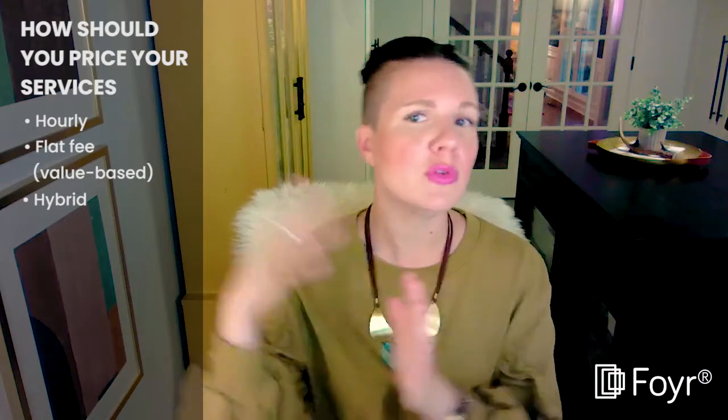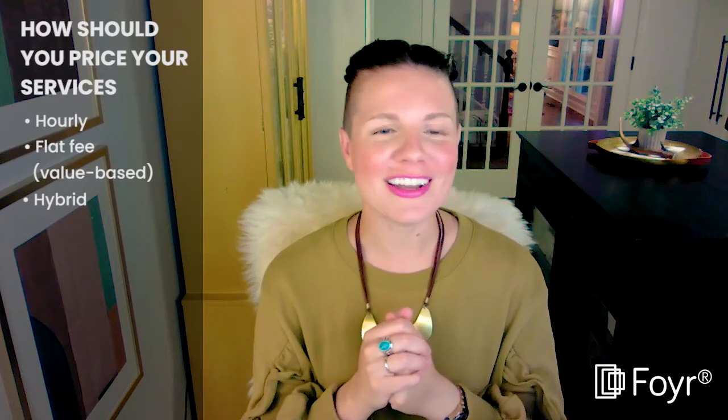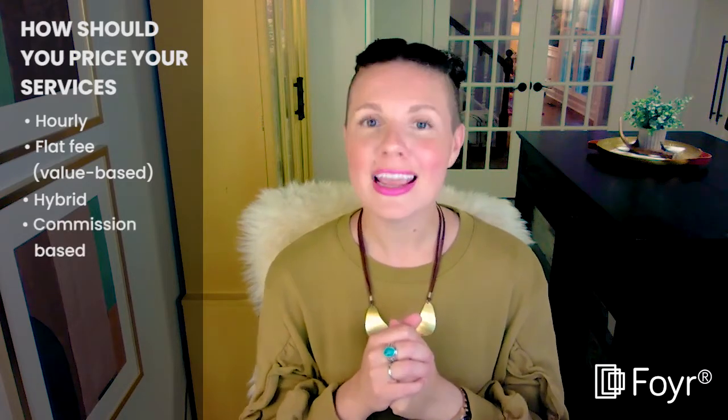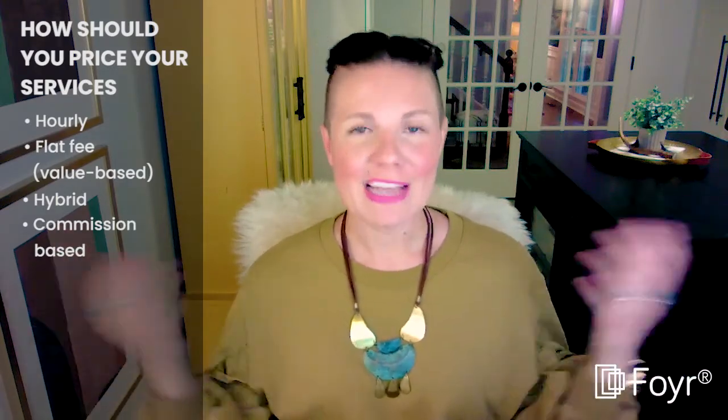There's a hybrid model where you can do flat fee for part of the project and move to hourly for the rest of the project. And back in the day, believe it or not, some designers were only commission-based, meaning they didn't charge a design fee and all their revenue came from product sales. As you can imagine, the internet has changed things, and this really isn't a viable model anymore to have all your revenue coming in just from product sales. Now, if you are planning to do full service and do procurement, product sales are a wonderful way to add to your pricing and add to your revenue, but they really don't exist anymore as a sole revenue stream.